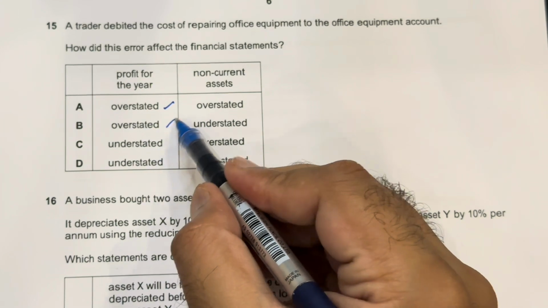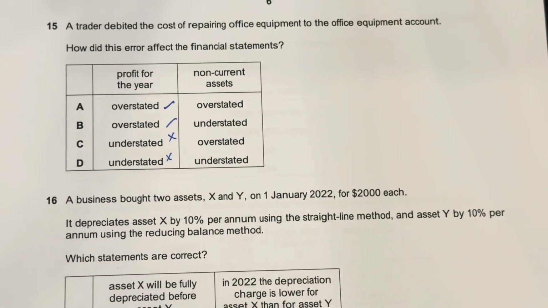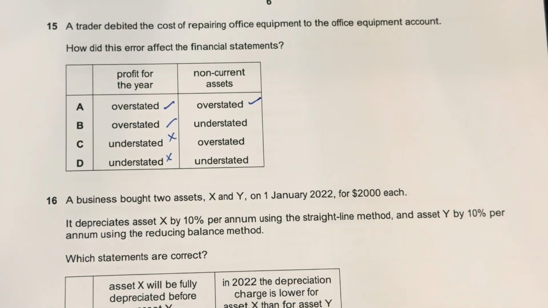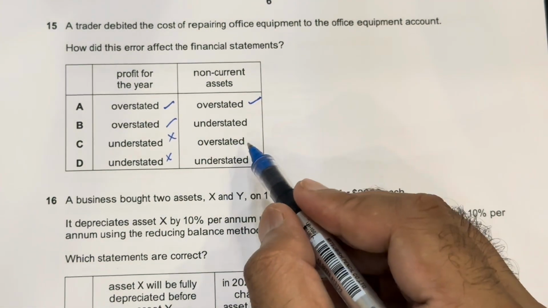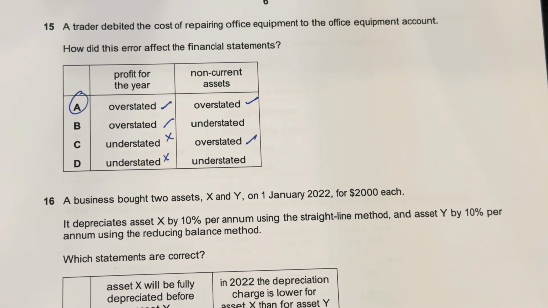Options A and B reflect overstated profit. And what would be the effect on non-current assets? Obviously, our non-current assets are also overstated because we treated it as a capital expense. So option A is the best option because both columns are correctly matched at A.